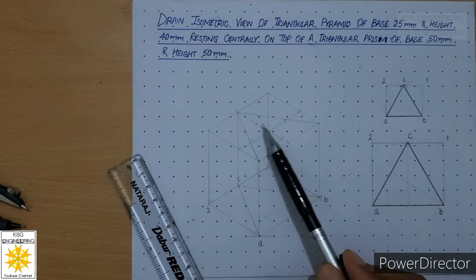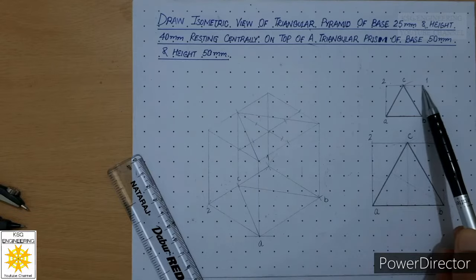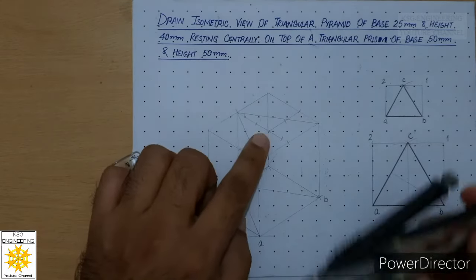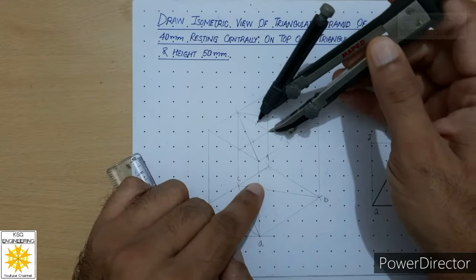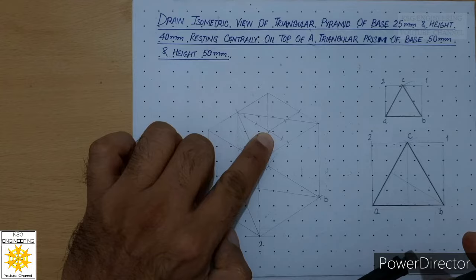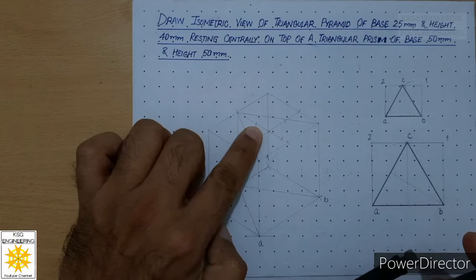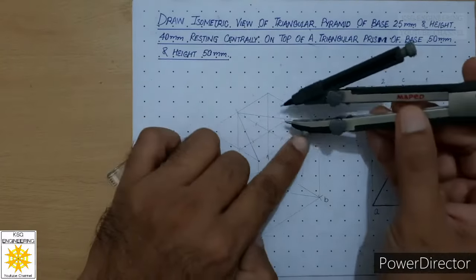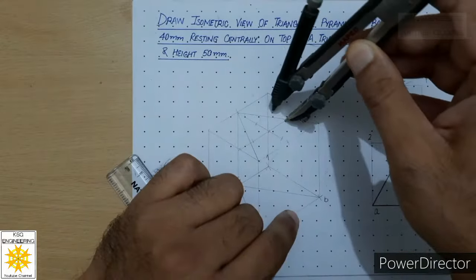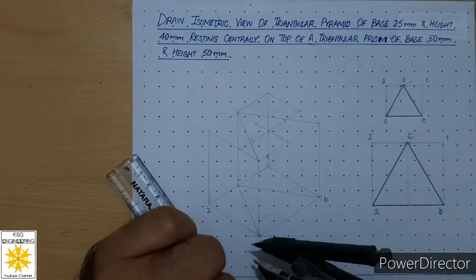So let us first use these 2 points to locate this corner. So for that what we will do, we will first measure this distance, which is 10.5. Means we measured the distance of this point from the center, which is 10.5, and we'll mark the distance from the opposite point. We will draw a thin arc.